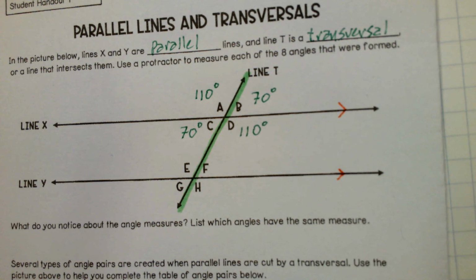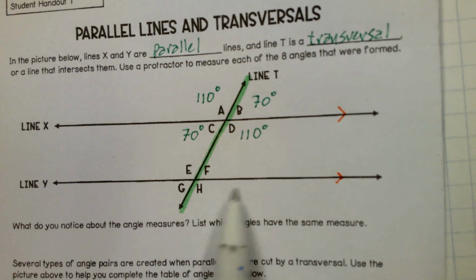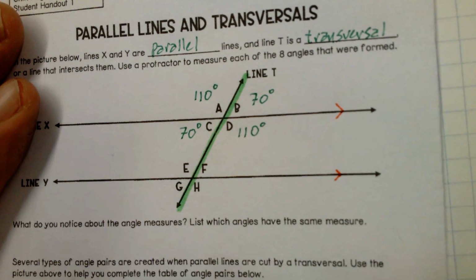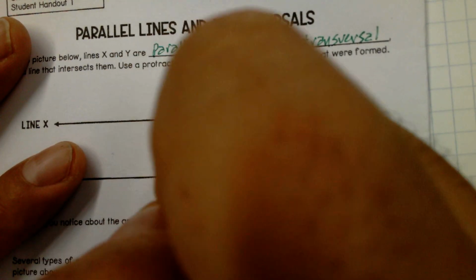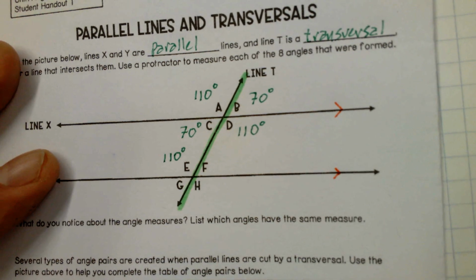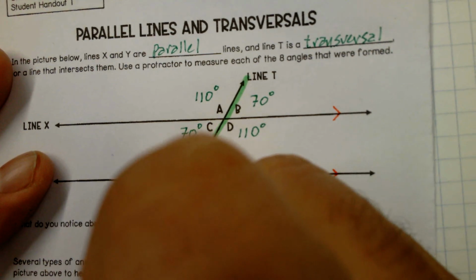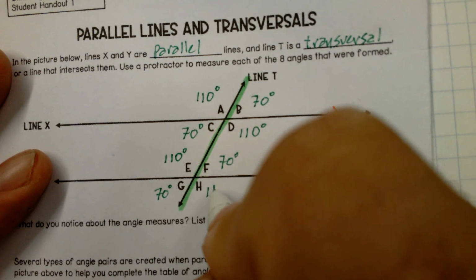So we got all 4 of those angles. Let's hop on to line Y and look at these other angles. If we measure this one, it's also 110 degrees, which makes this 70. And we do our little experiment all over again.